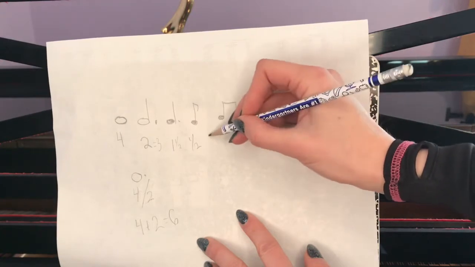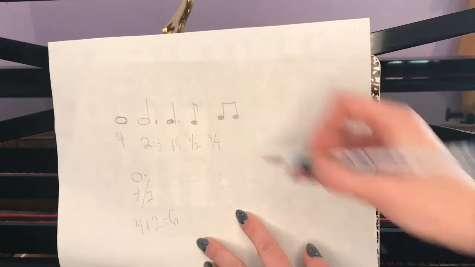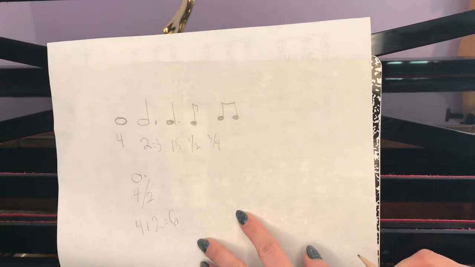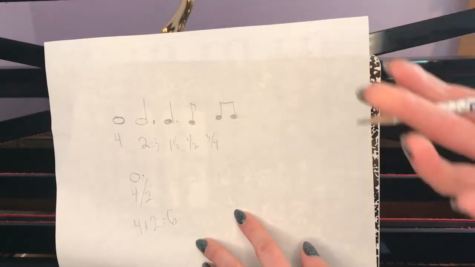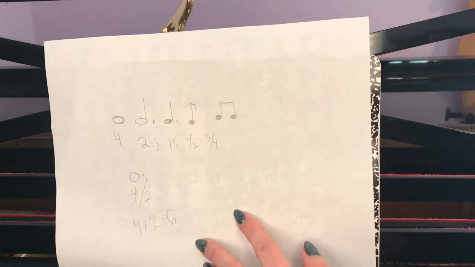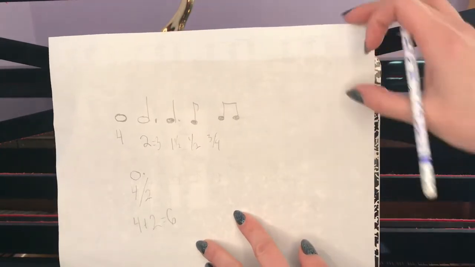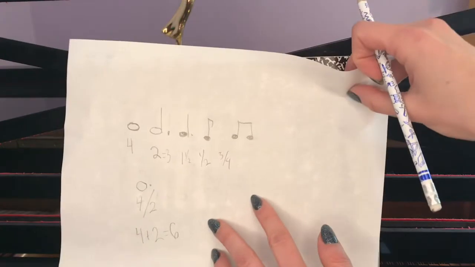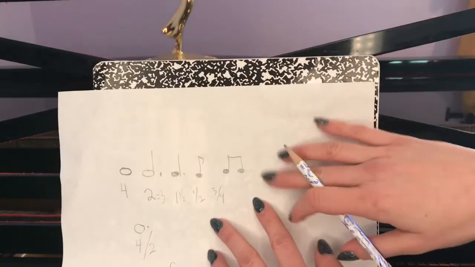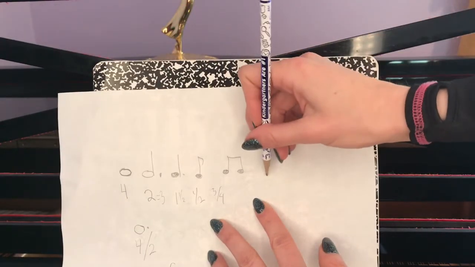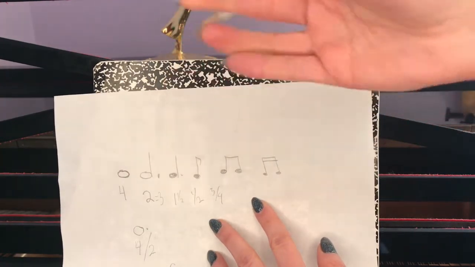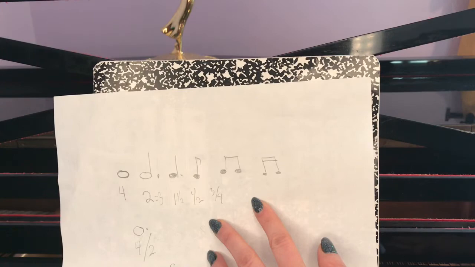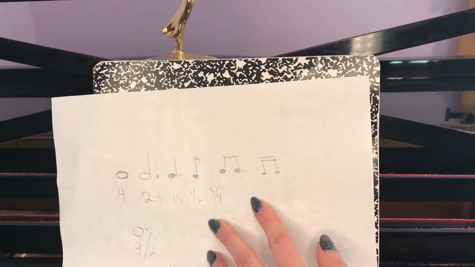And a dotted eighth note is going to be worth 3/4 of a beat. Okay? And you have corresponding rests, which mean that you don't play for the value of the note. And that's basically all you need to know in terms of rhythm, because you're not going to get much more than that in a pop song. You can continue subdividing and you get 16th notes and 32nd notes and 64th notes and all of that kind of good stuff, but I don't want you to worry about that right now.